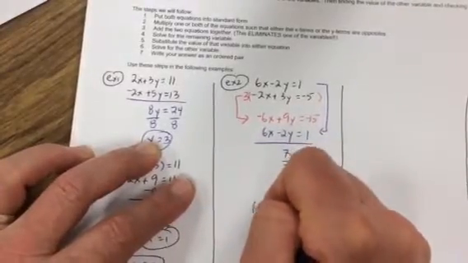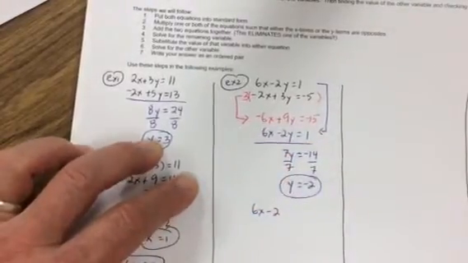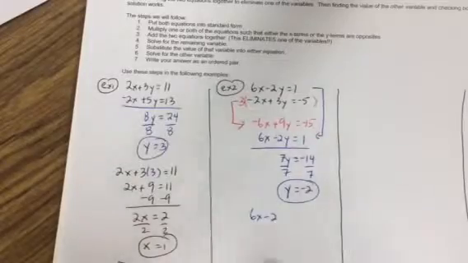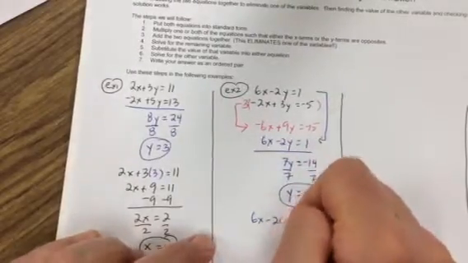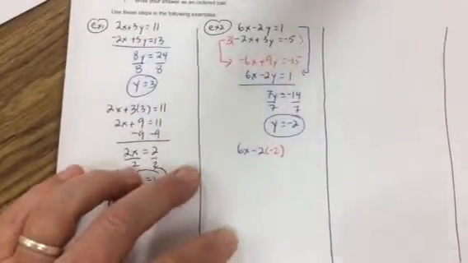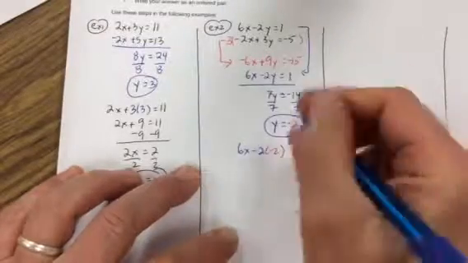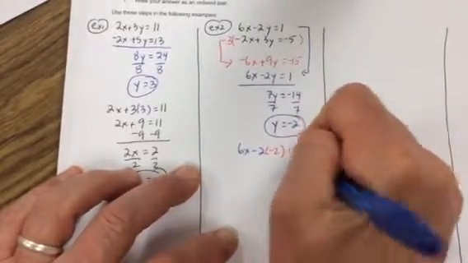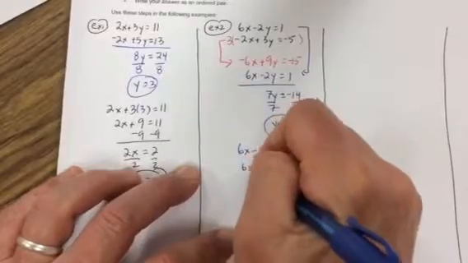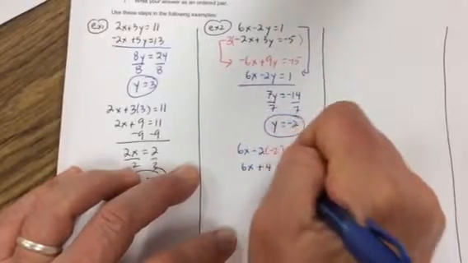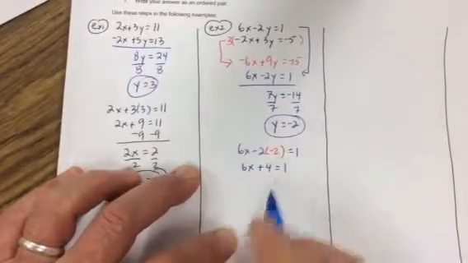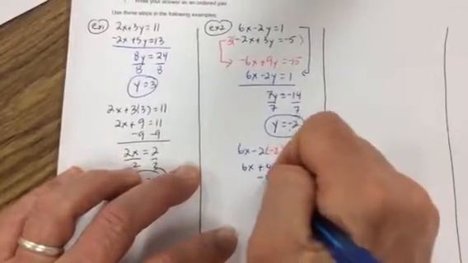So this is going to be 6x minus 2 times, what does y equal? Negative 2. And that equals 1. So we end up with 6x plus 4 equals 1.